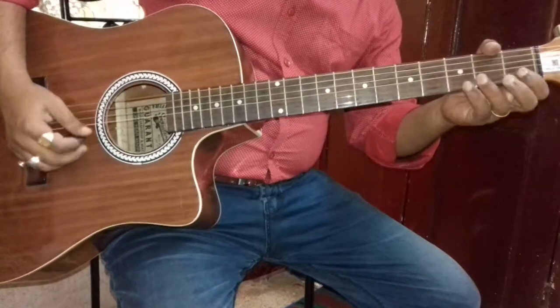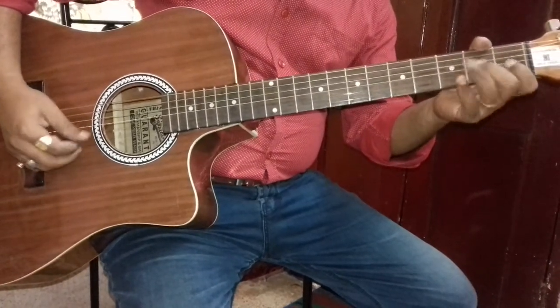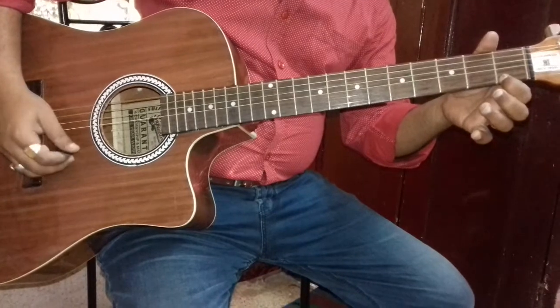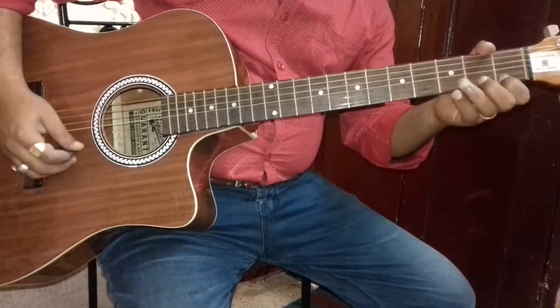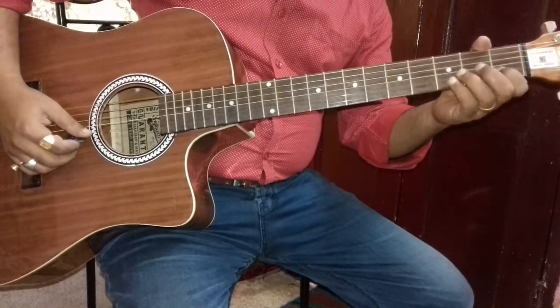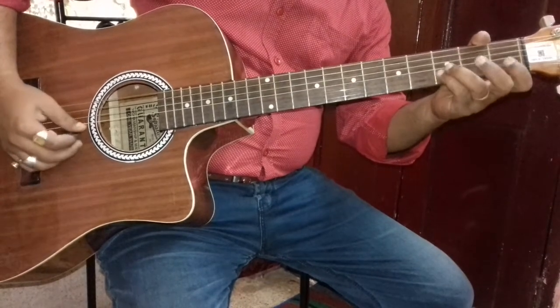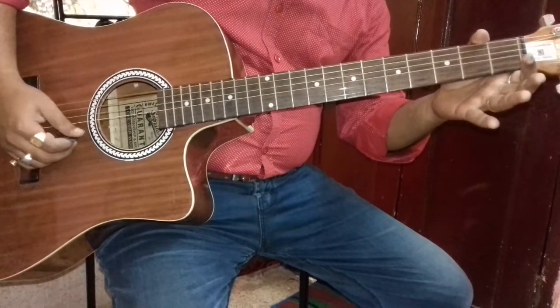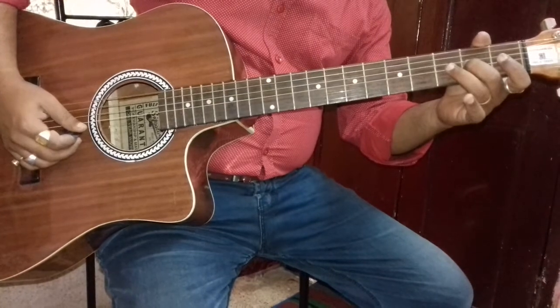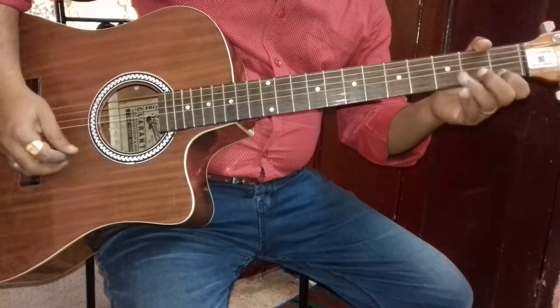Then E string on 1, E string open, then B string on 3 and 1, then B string open, E string 2 and B string open.